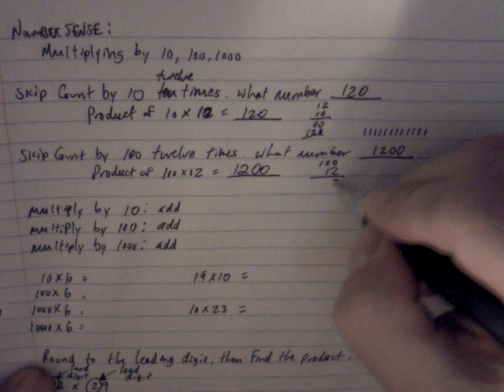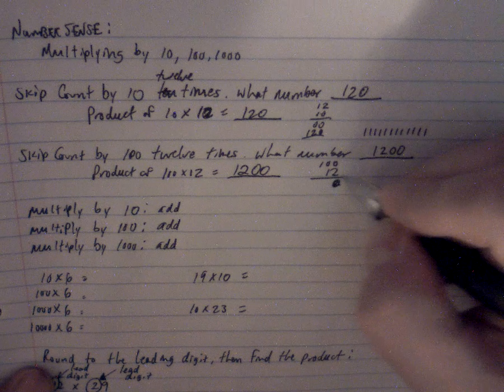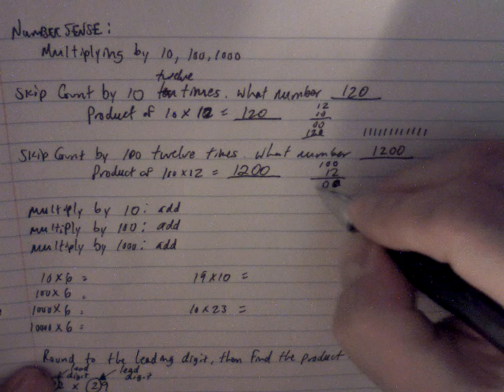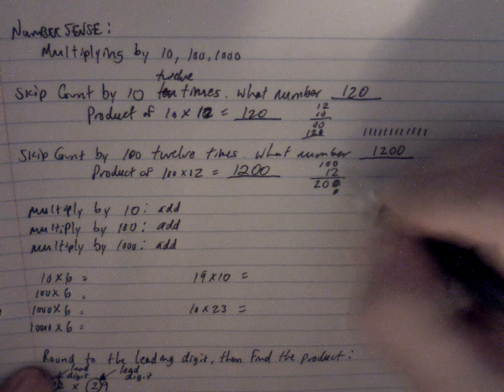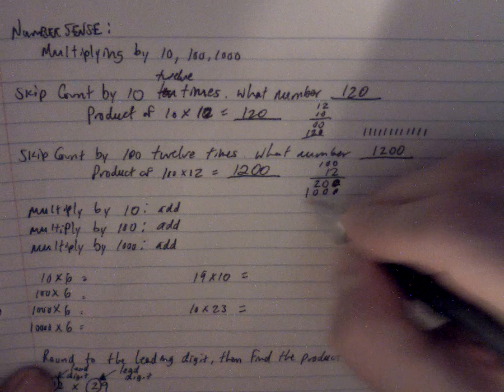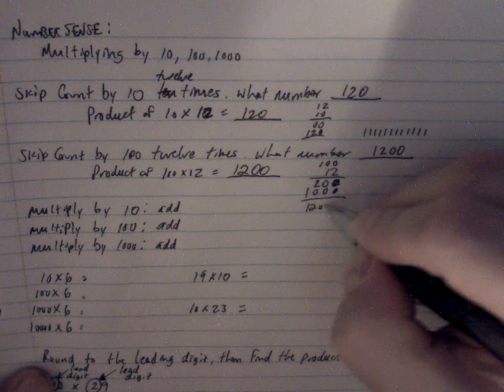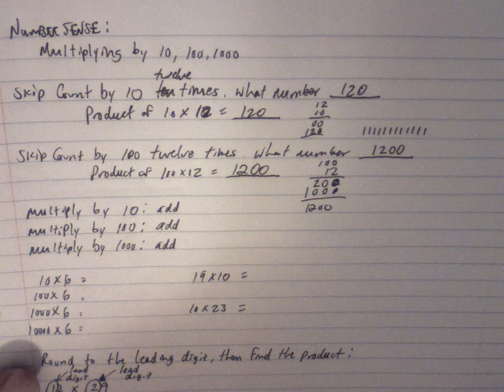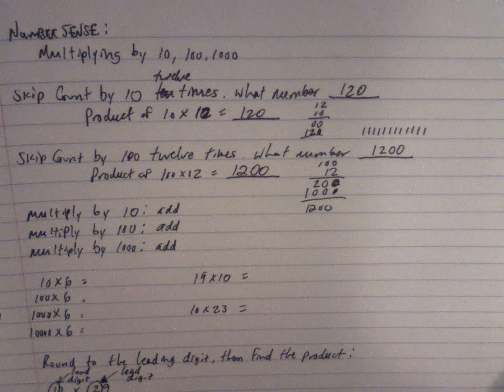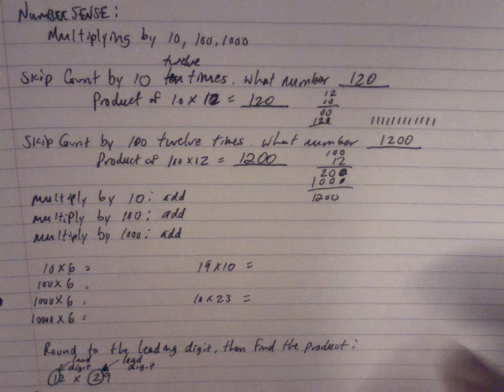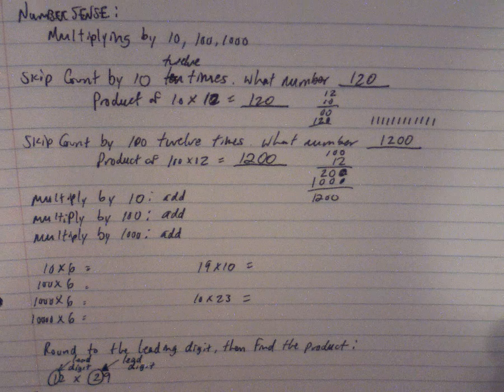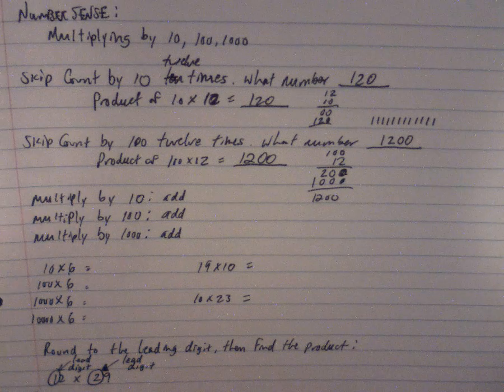So we have 0, 0, 2, 0, 0, 1, and we get 1200. Okay? But the plain and simple way of doing it, guys, is just if you're multiplying by 100, there's 2 zeros, add the 2 zeros in behind the number.